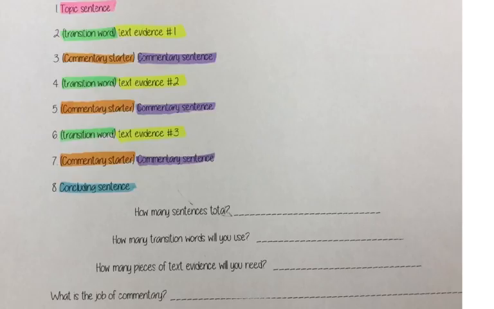Let's go ahead and answer these 4 questions underneath the format. You can grab your pencil and just answer these questions on your own paper. How many sentences are there total in our paragraph format? Pause the video and write your answer. If you wrote the number 8, you are correct. There are 8 sentences in our paragraph format. There are not 7. There are not 5. There are 8 sentences in the 7th grade paragraph format.